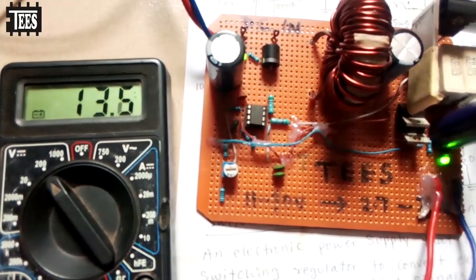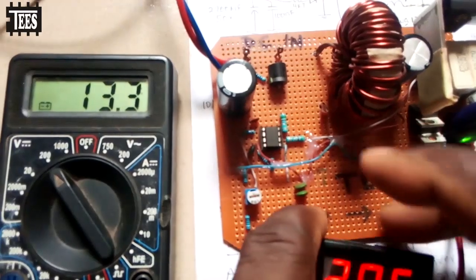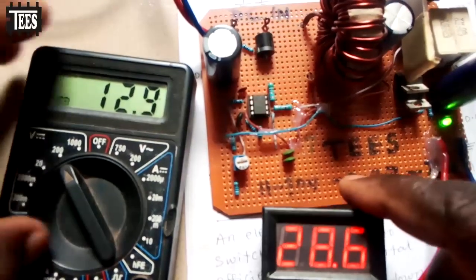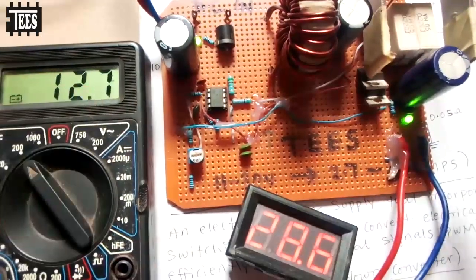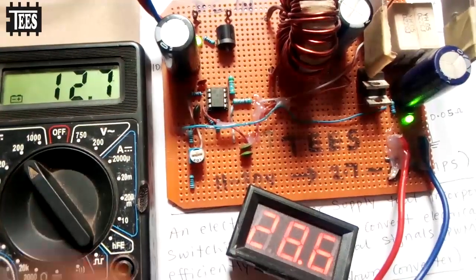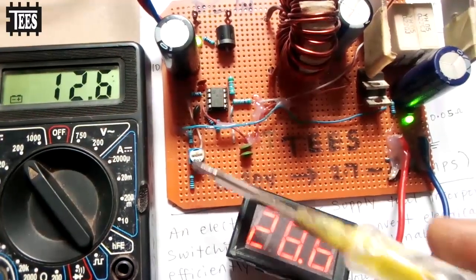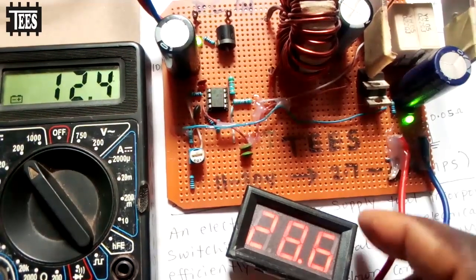So you can see my output voltage. This is the output voltage. You can see this meter is connected to the output, then this one is connected to the input. On the device here, what you are seeing is that I can adjust the output voltage. So let's say we want to power our laptop with this. You know, this voltage is too high.